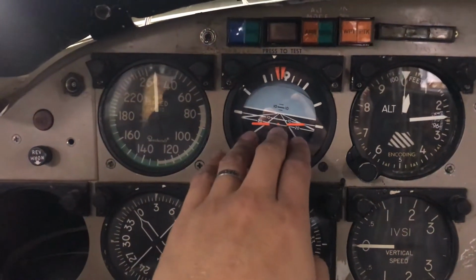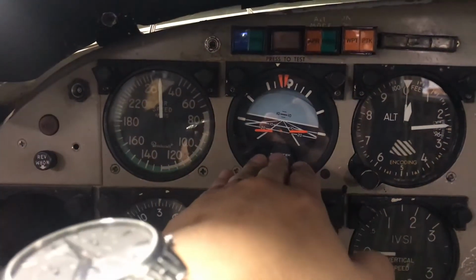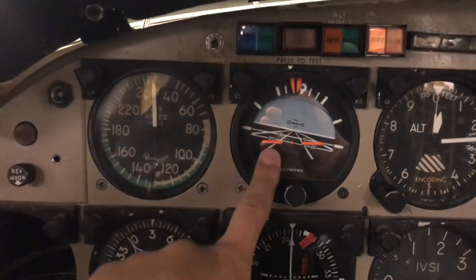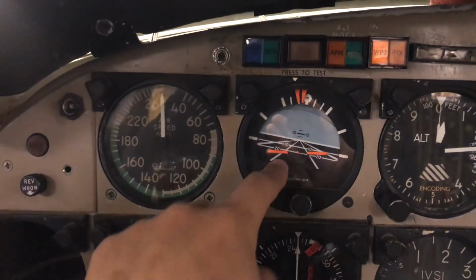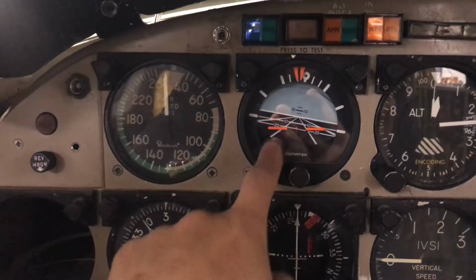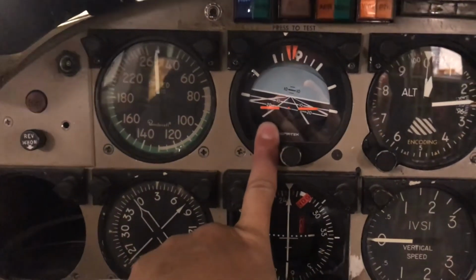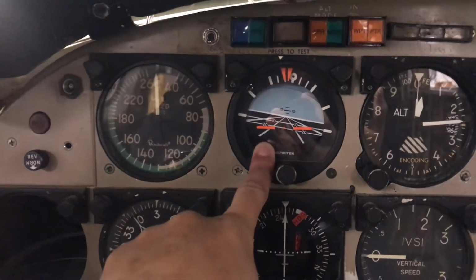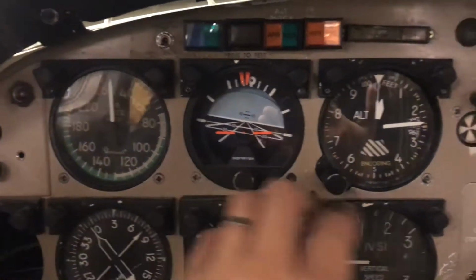It shows the pilot the attitude of the airplane, and it can show the roll and pitch axis during the flight. The principle of this one is based on the rigidity in space of the gyro.